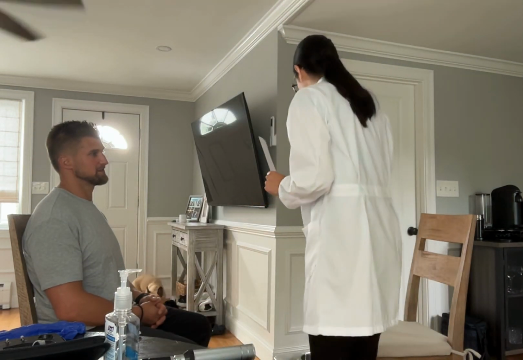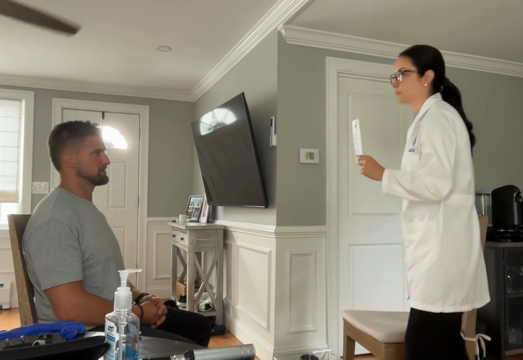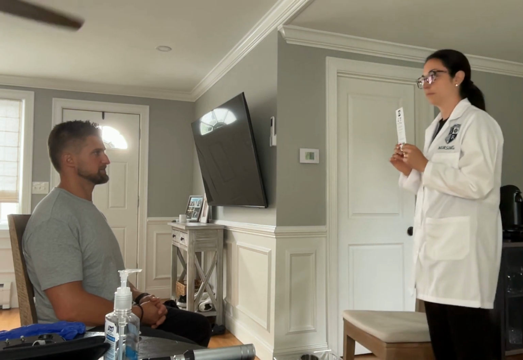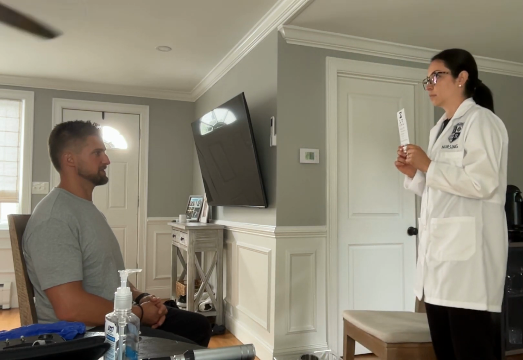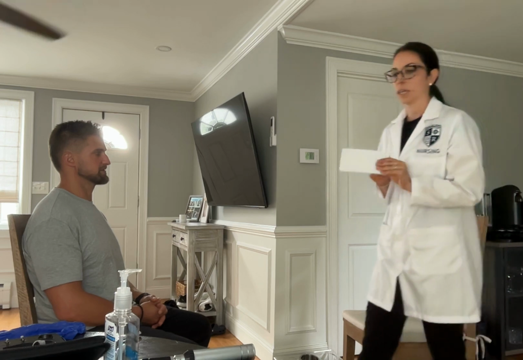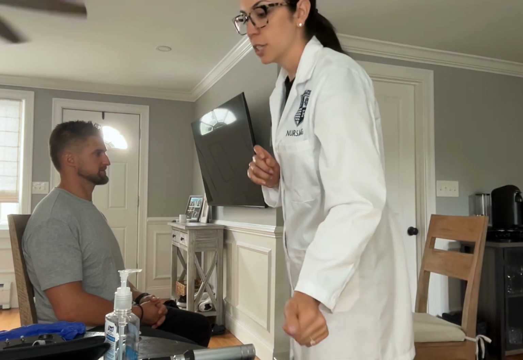Just going to have him read the lowest line that he can. I'm going to stand 6 feet away. You can read the lowest line. LTFPH. Okay, I'm going to do the visual field confrontation test.